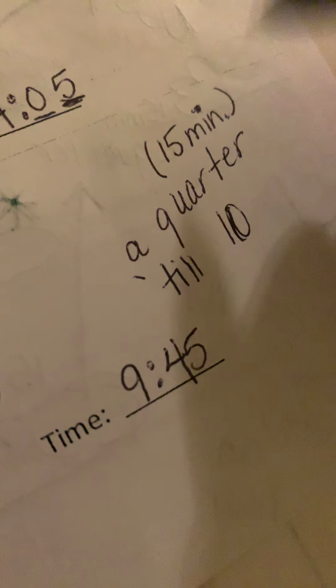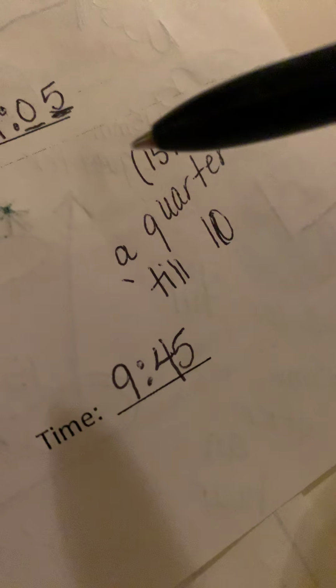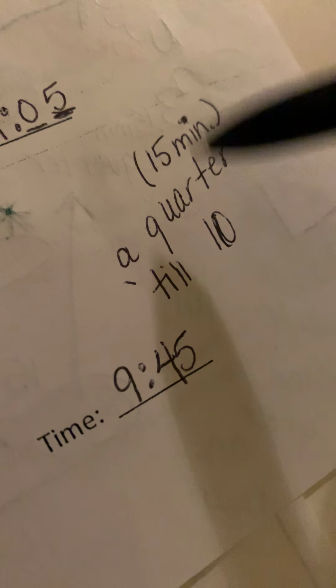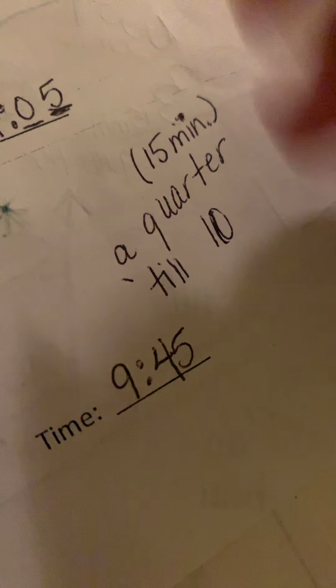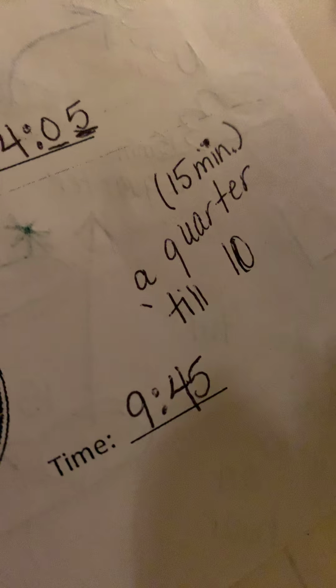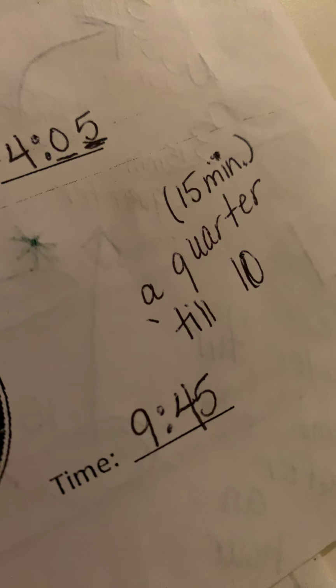MIN period. And I'd get up at this point and be checking. A quarter till 10 means you are 15 minutes before 10 o'clock. It's 15 minutes until 10. And this is telling time.